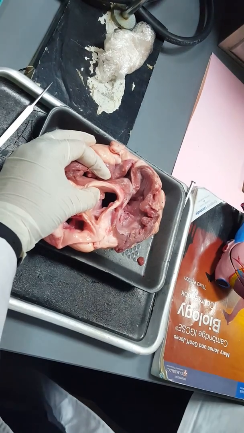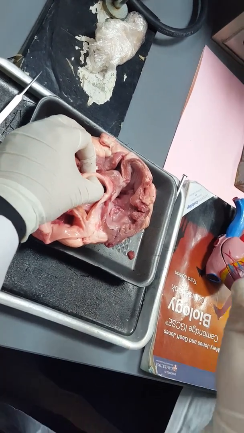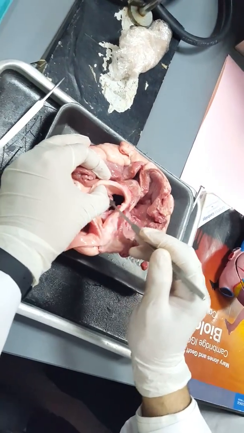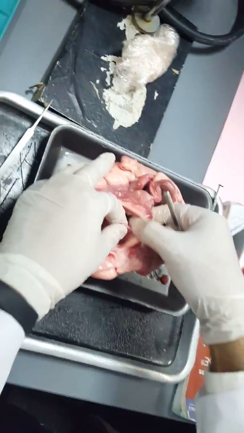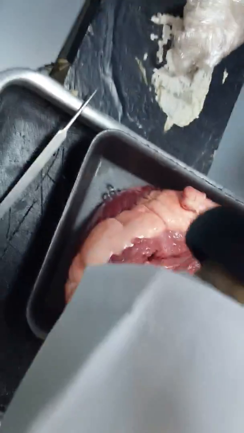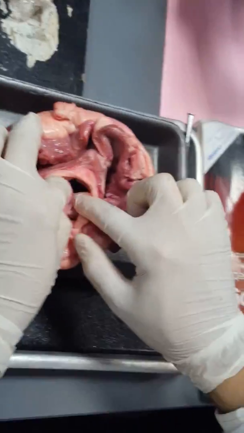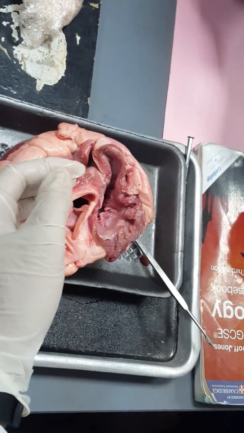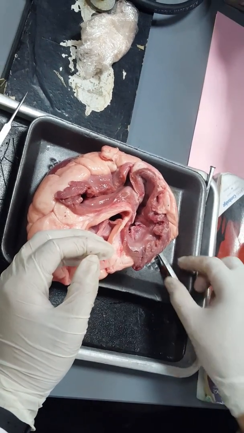The blood couldn't backflow, because if it did, the buckets would be filled with blood. Can you look here? All those buckets will be filled with blood. When they are filled with blood, they will close, preventing the blood from backflowing from the artery back to the ventricles.